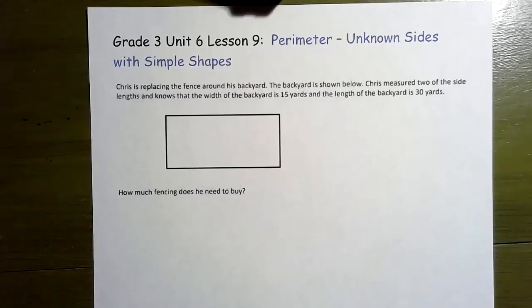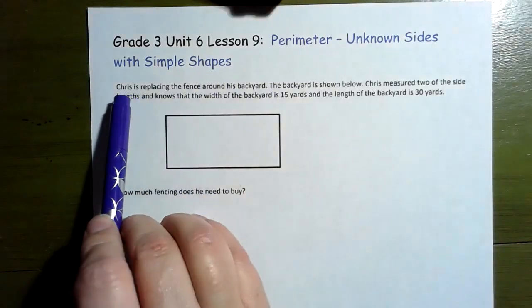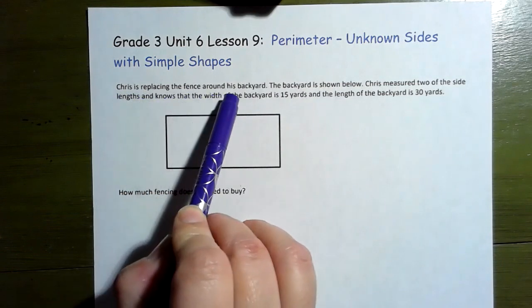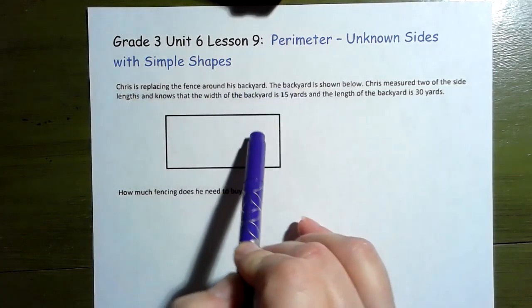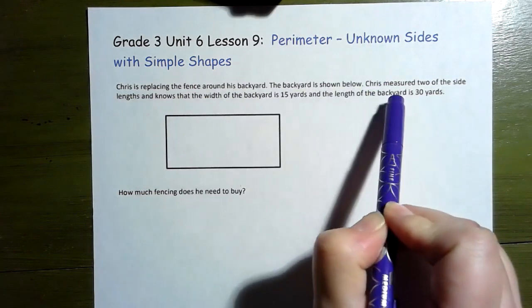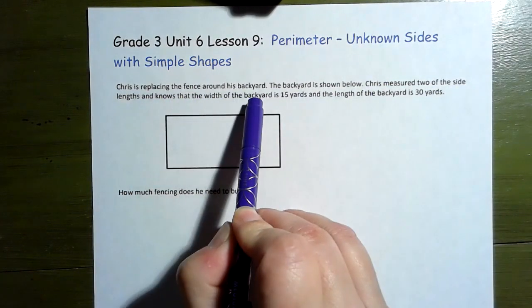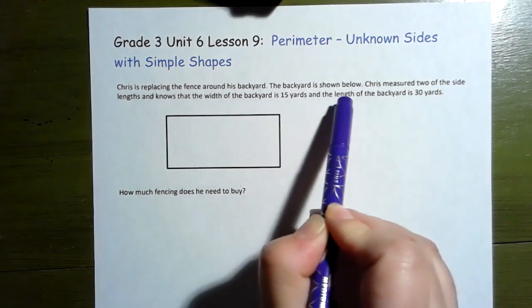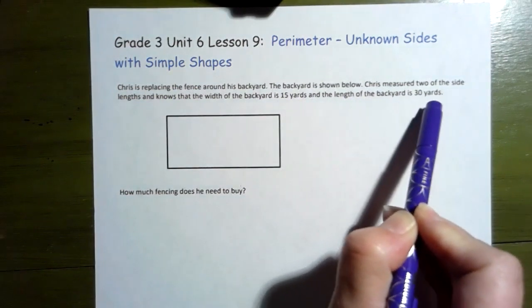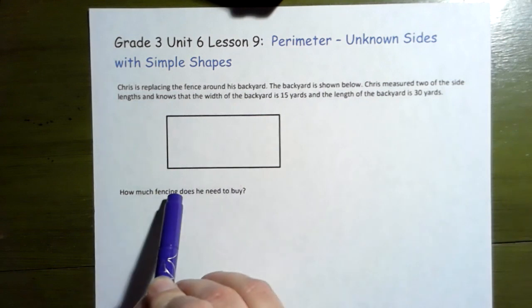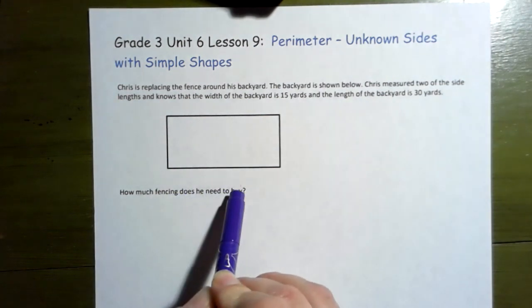Let's look at our problem of the day. Read it along with me. Chris is replacing the fence around his backyard. The backyard is shown below. Chris measured 2 of the side lengths and knows that the width of the backyard is 15 yards and the length of the backyard is 30 yards. How much fencing does he need to buy?